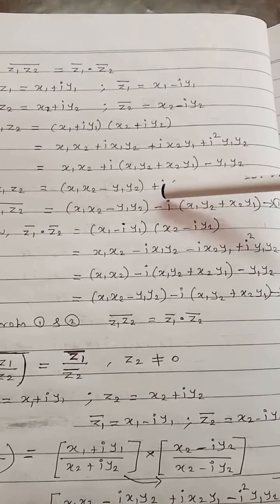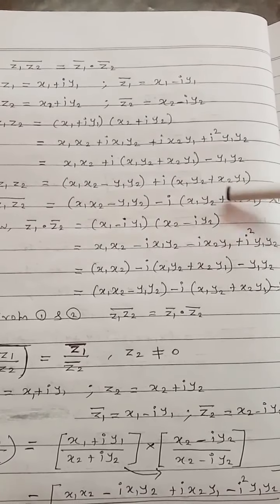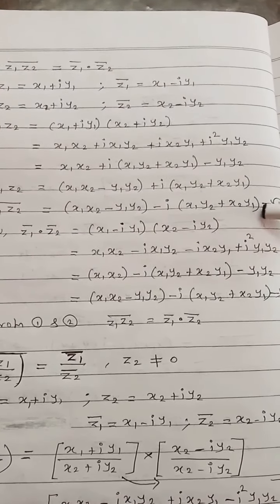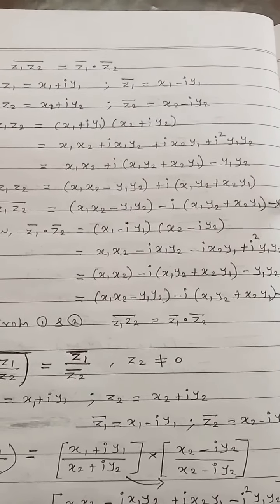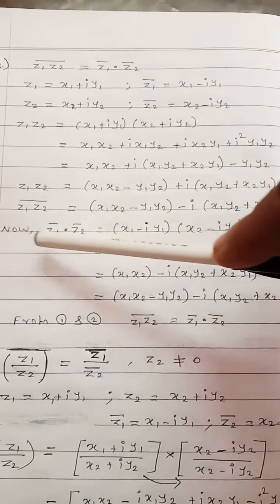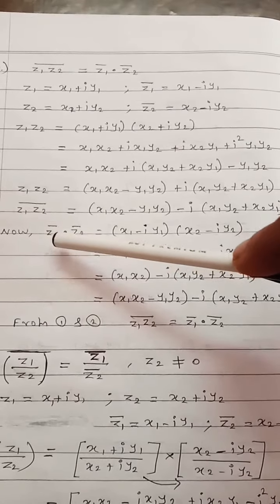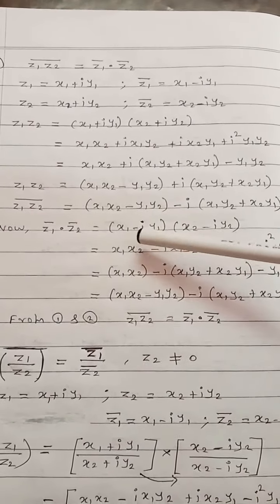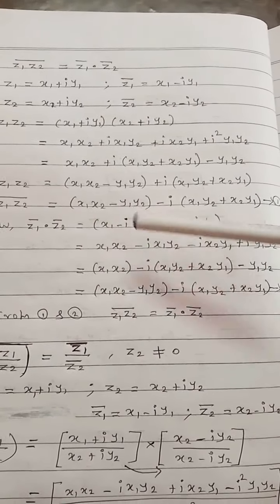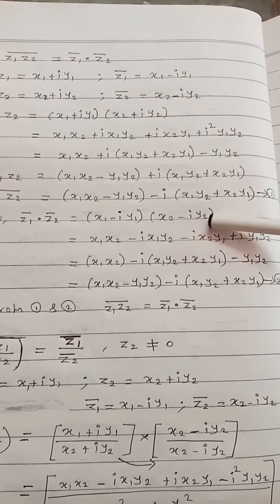When you are taking conjugate, this plus I becomes minus I into x1 y2 plus x2 y1. Mark this as equation number 1. Now consider the right hand side. Z1 bar dot Z2 bar. Z1 bar is x1 minus I y1. Z2 bar is x2 minus I y2.